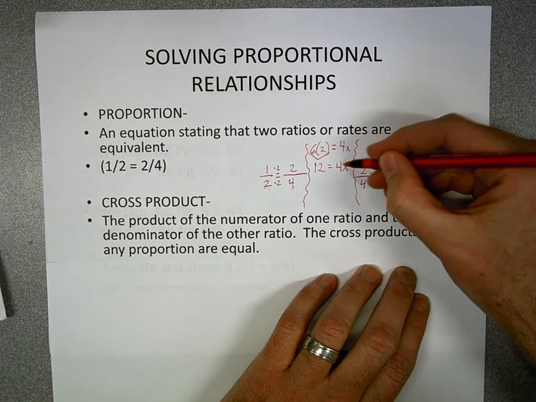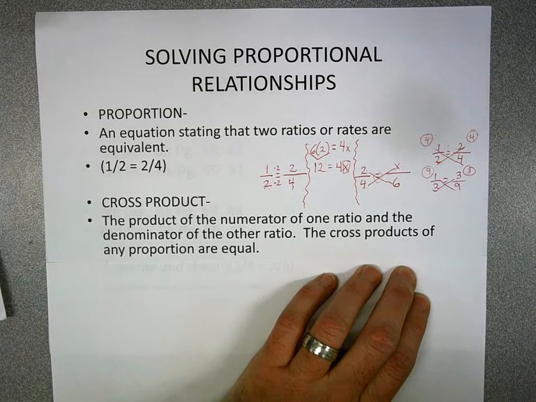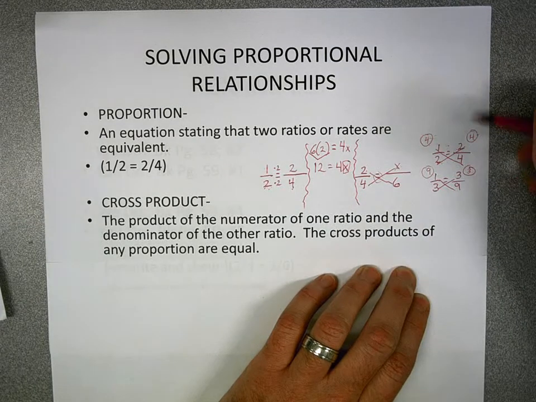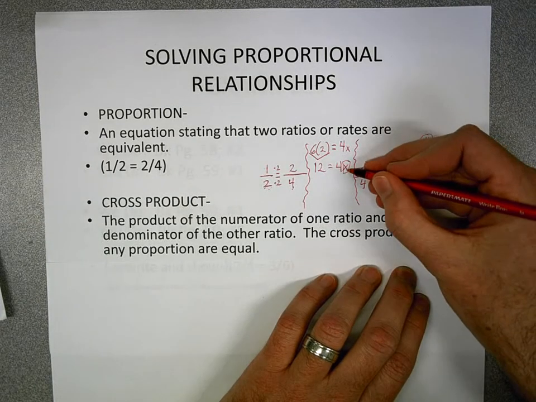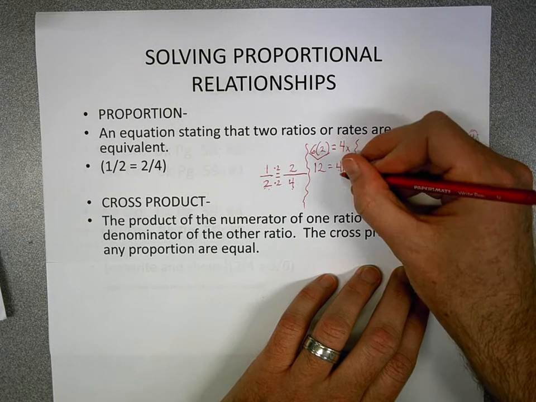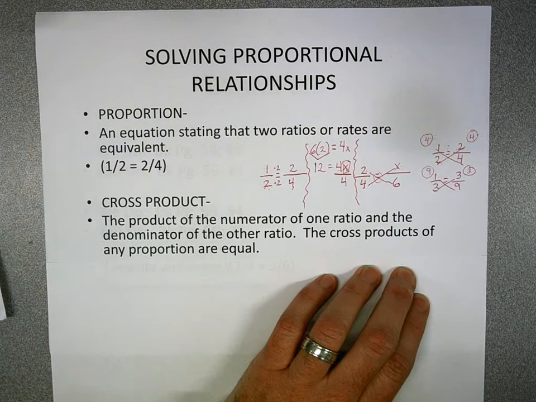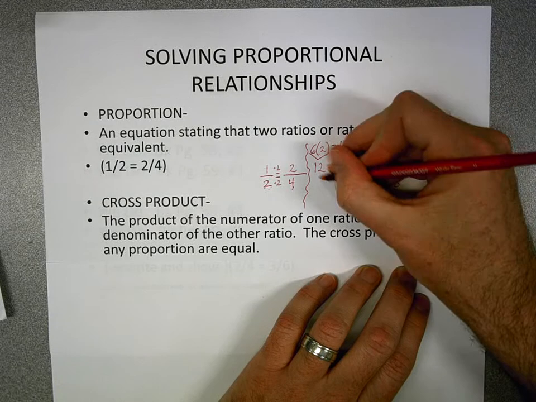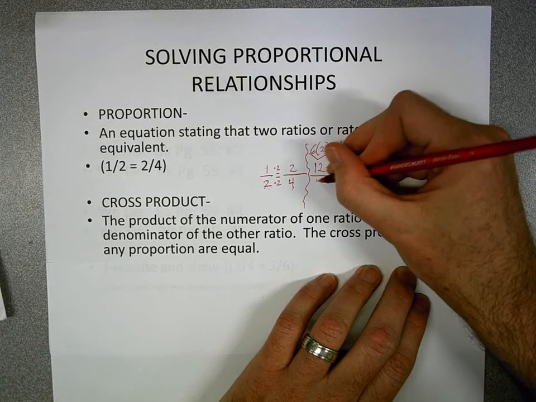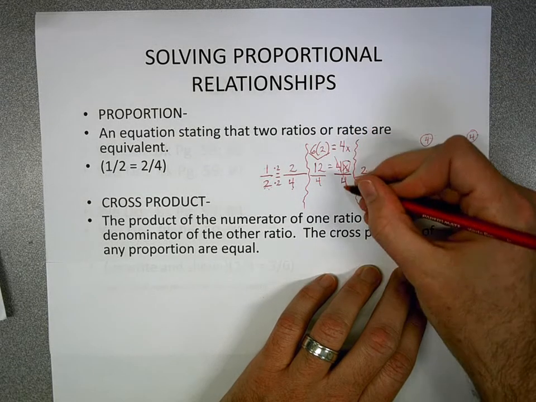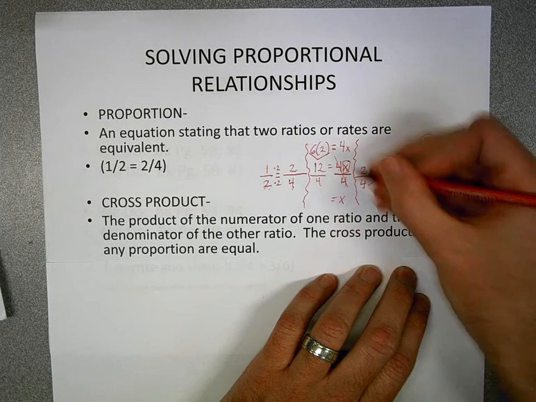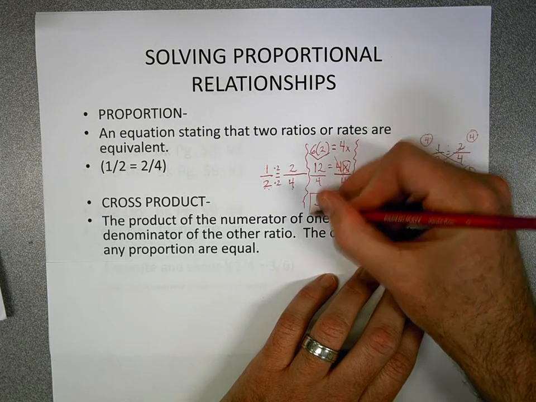We need to isolate it, meaning get it by itself. The way you do that, of course, is to do the inverse. In this case, x is being multiplied with 4. The inverse, or the opposite, I'm going to divide by the 4. And whatever you do to one side of the equal sign, we do to the other. And we have that canceling out. x is equal to 3.